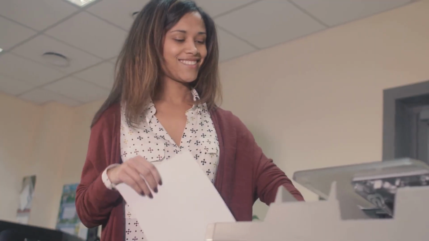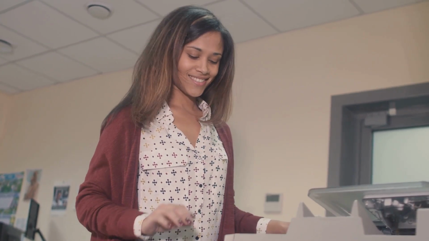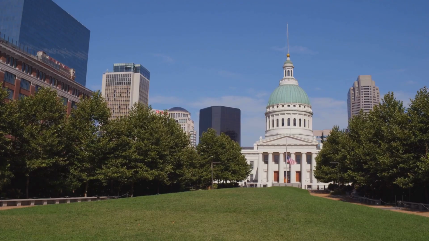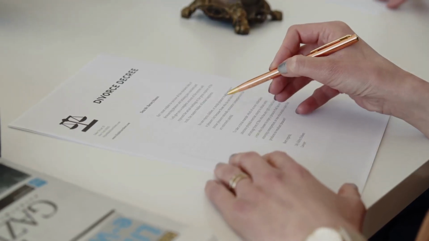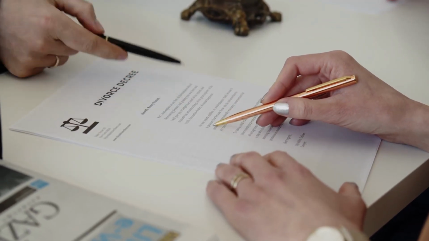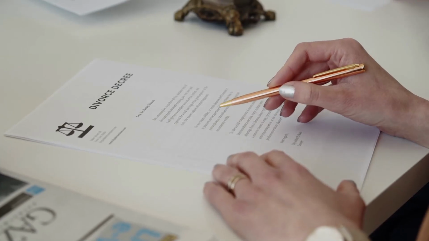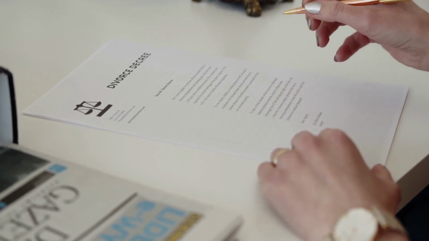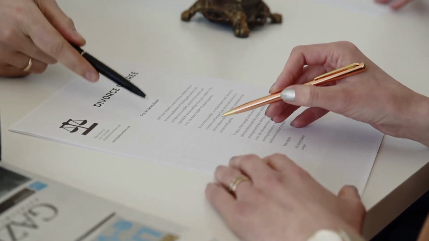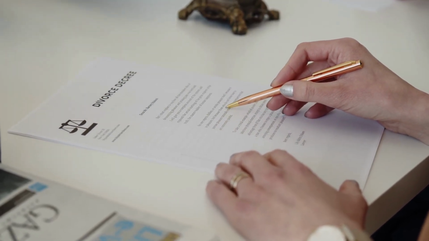Step 2. Make copies. Make at least 3 copies of everything. 1 for the court, original, 1 for your spouse, 1 for your records. Step 3. File with the court. You have 2 options. Option A, e-filing. Most Illinois counties now accept e-filing through Illinois e-services. This is usually faster and more convenient. You'll need to create an e-services account, upload your forms as PDFs, pay filing fees online, get instant confirmation.